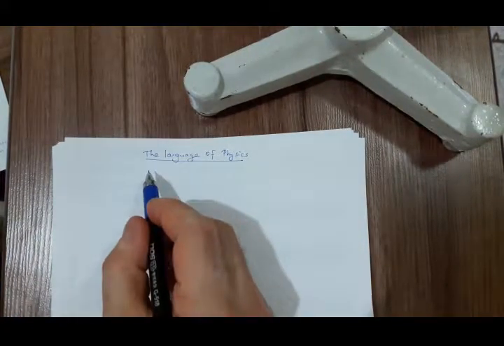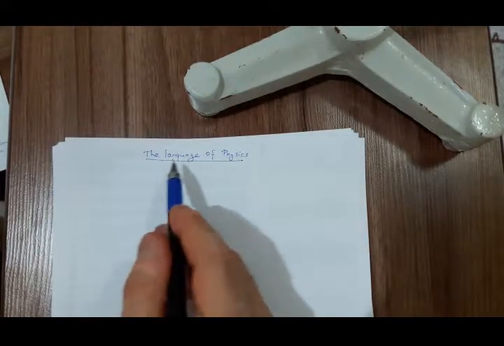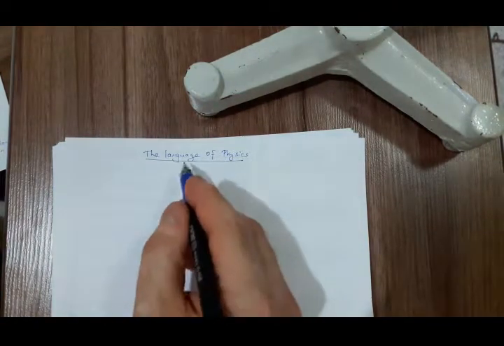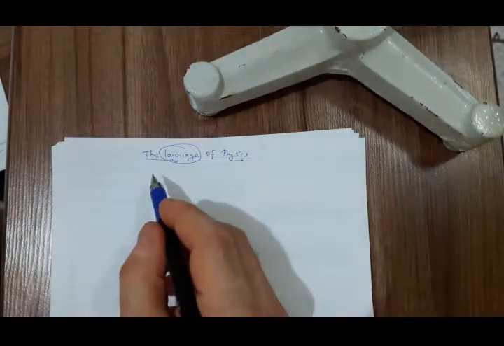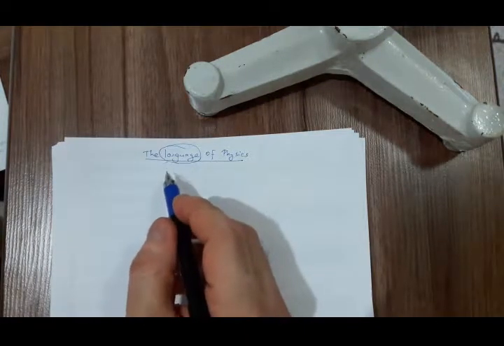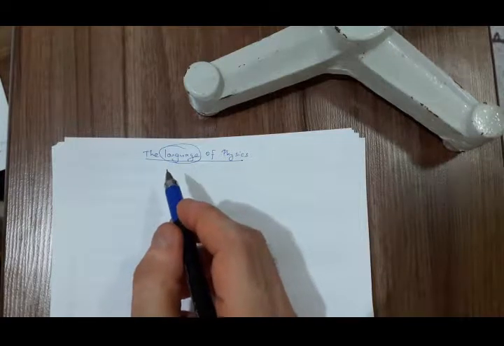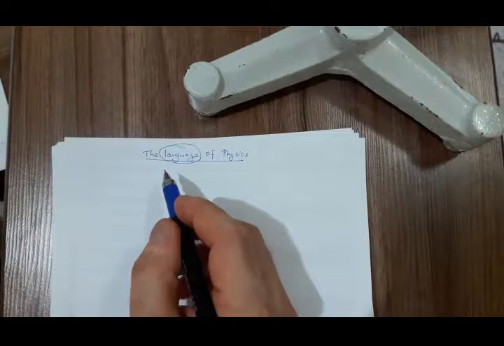In fact, this title is explaining what this topic is about. It is the language of physics. So the keyword here is language. Language is used to communicate. People communicate with each other with this language. English is a language, so we can talk with each other and express our feelings.